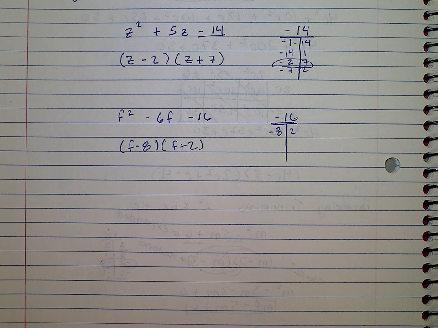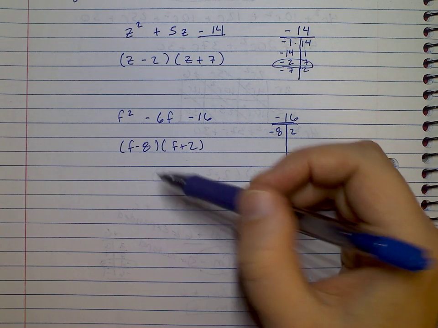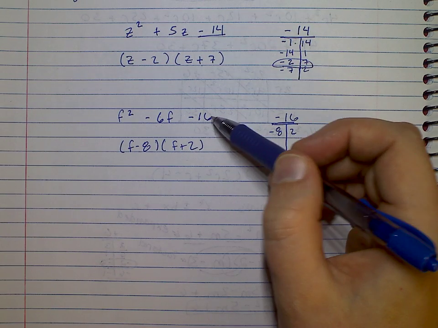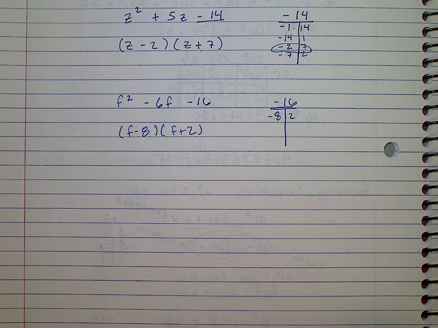Now, again, you could check this to make sure it's right by actually foiling these two out, and then just making sure that what you get back out from foiling is the same as what you started with. And if you did, then you did it right. If you didn't, you did it wrong. Kind of, sort of? Sort of. All right, let's try one of these on your own, and then we'll dive into the assignment.